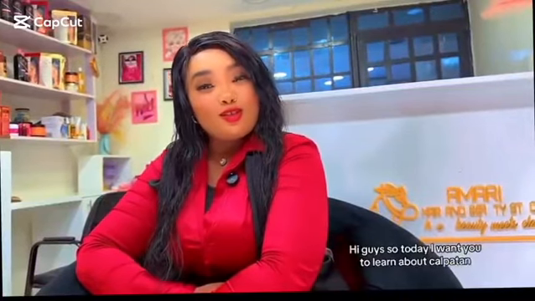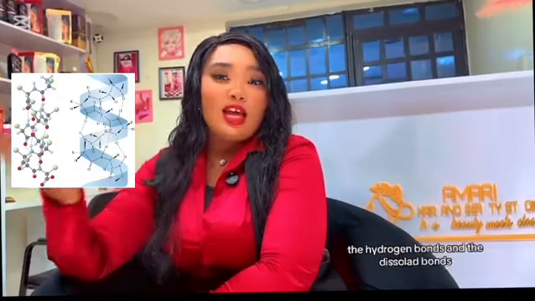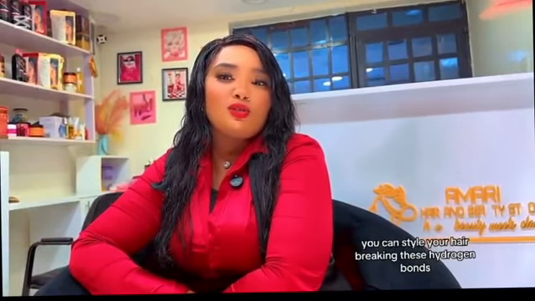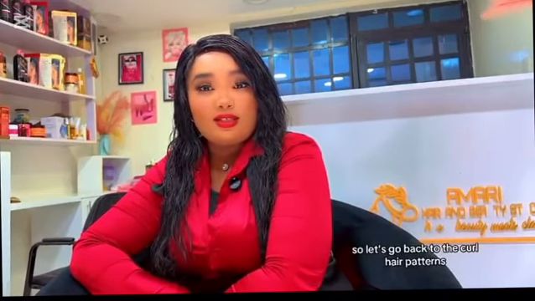Hi guys. So today I want us to learn about curl patterns. The curl pattern of your hair is created through two types of chemical interactions, the hydrogen bonds and the disulfide bonds. You can style your hair breaking these hydrogen bonds either with heat or with water. All this works great and it's what people have been doing for years, but it's temporary. Yeah? So let's go back to the curl hair patterns.